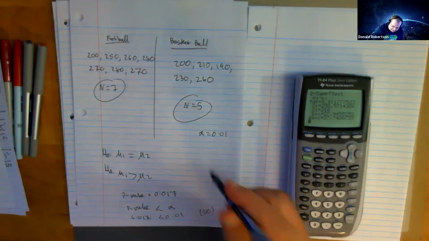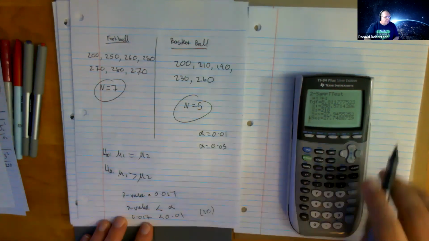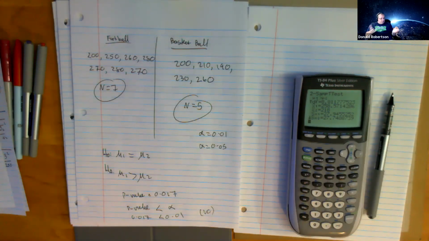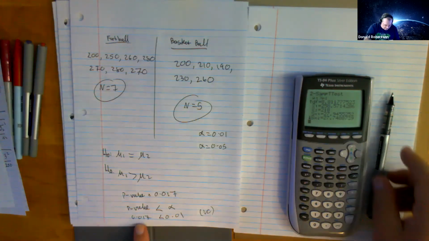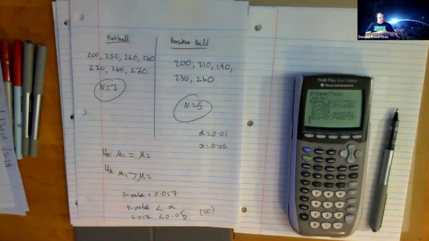Without changing anything else, suppose I had decided that I was going to use a 5% significance level, right? Because I could. Would it have been statistically significant now? Would this be less than that? Yes. So how can the same set of data give contradictory answers?